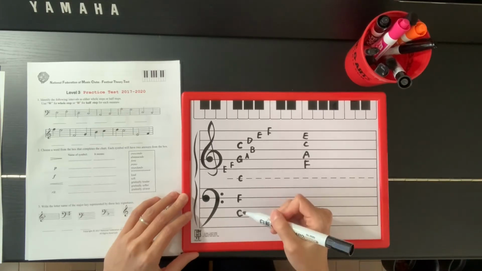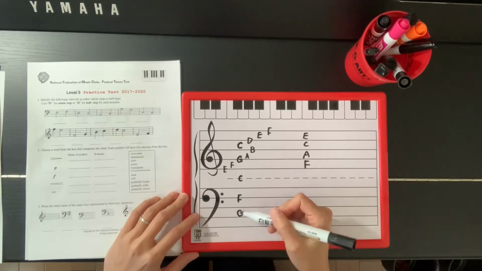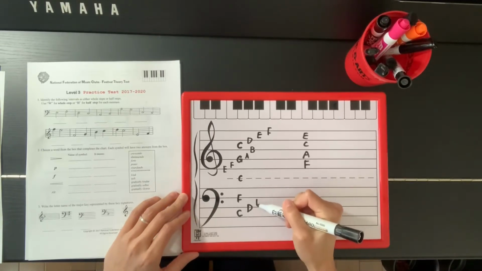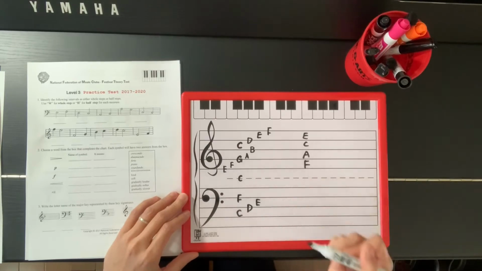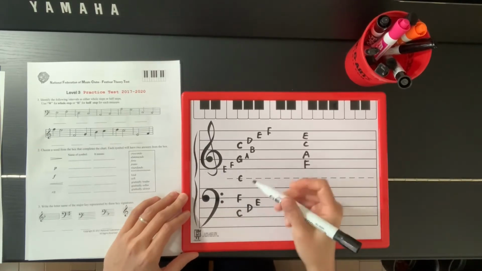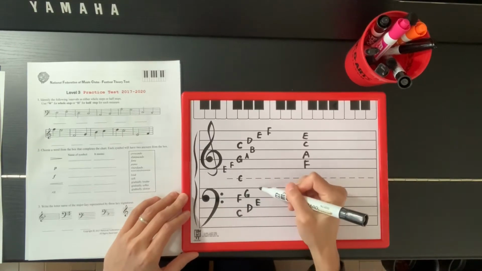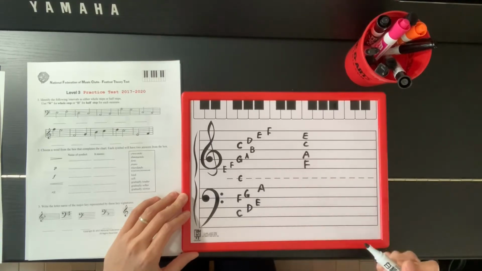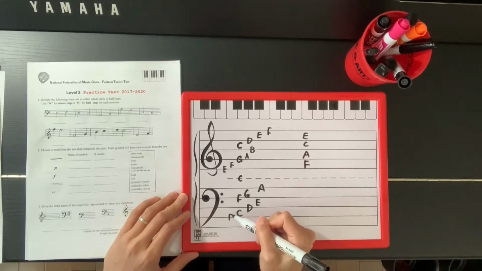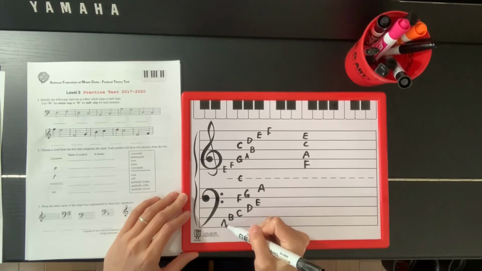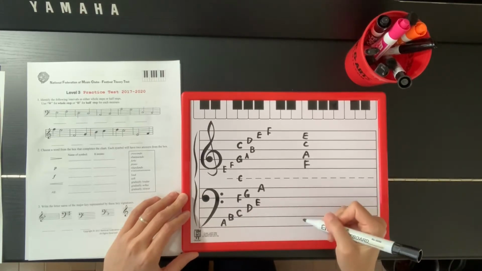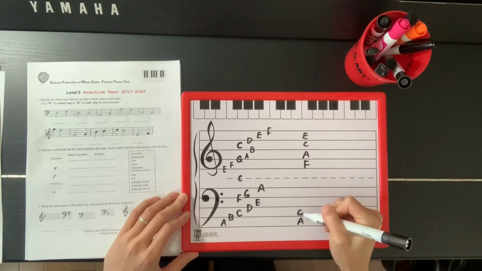bass clef. Look at the landmark notes here, the pom-pom notes. Bass C, go up is D, go up is E, and then you have the green pom-pom note, the bass F. F go up is G, top line is A, and you can also go down, C go down is B and A. And as you can see here, we have A, C, E.